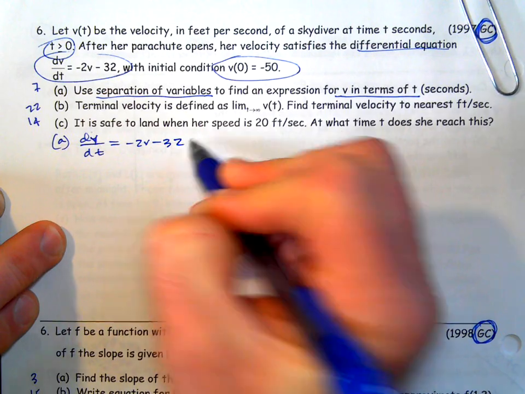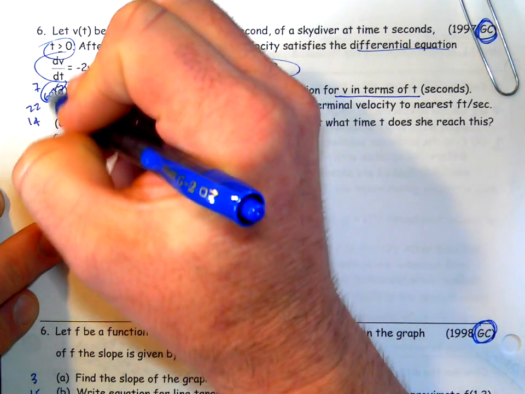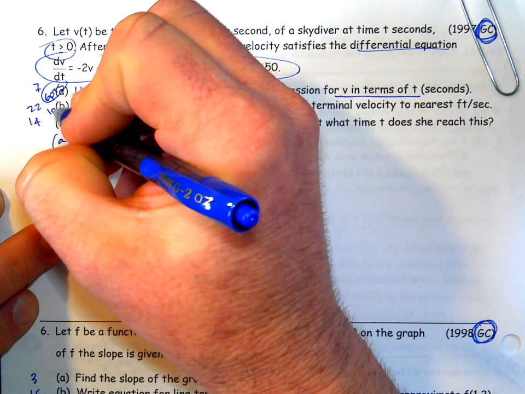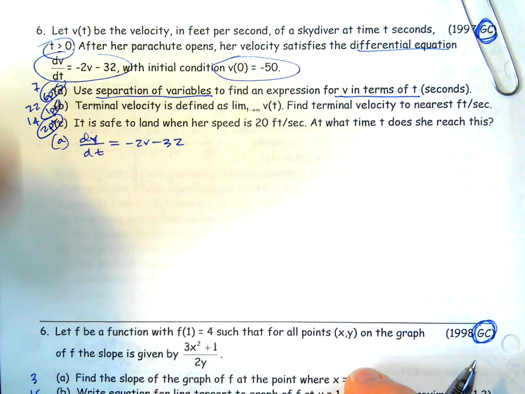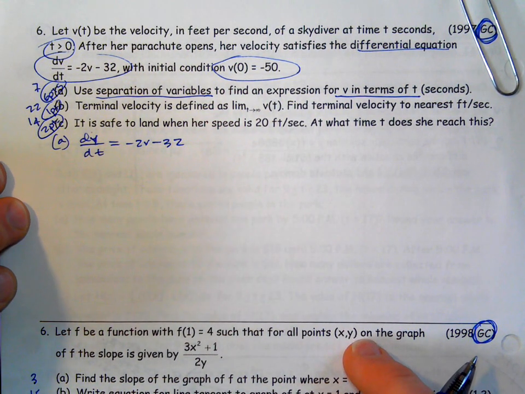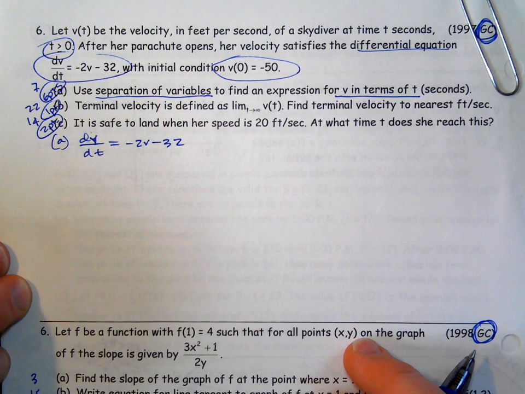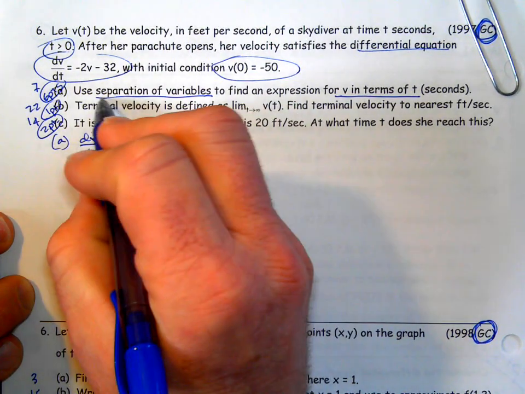And by the way, the point breakdown here is this is 6 points out of 9. This is 1, probably the weird questions, and this is 2. So the bulk of our points right here are for solving a differential equation. This is something you want to be very good at, and I think you can get very good at it. We've got to separate the variables. It says by using separation of variables.